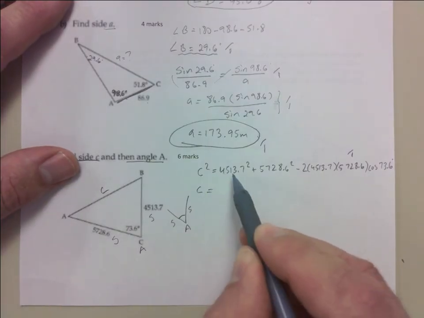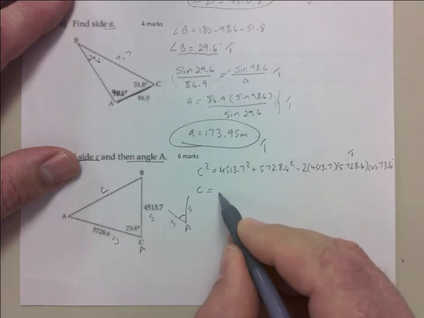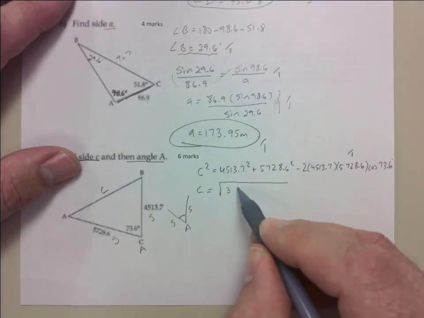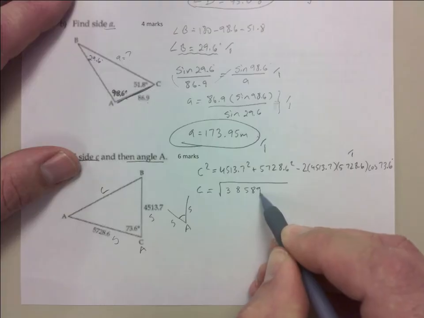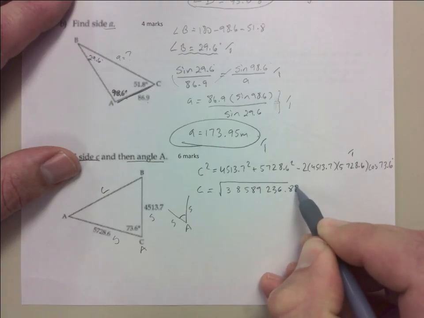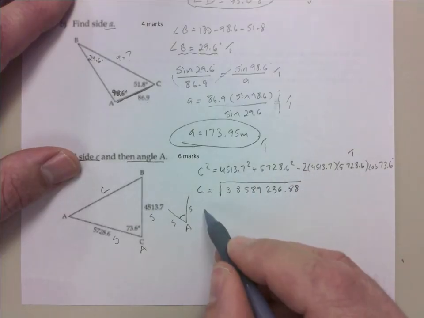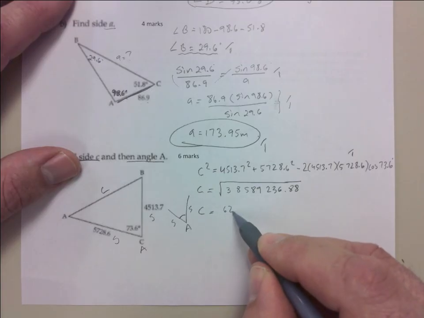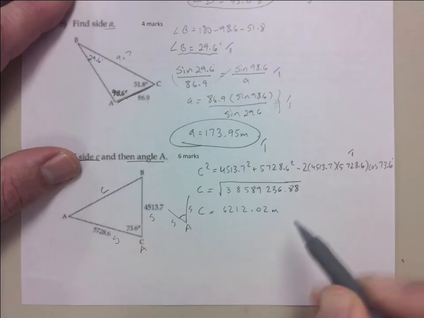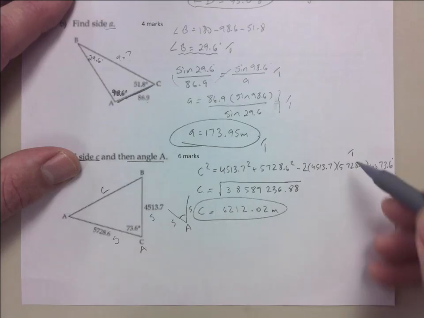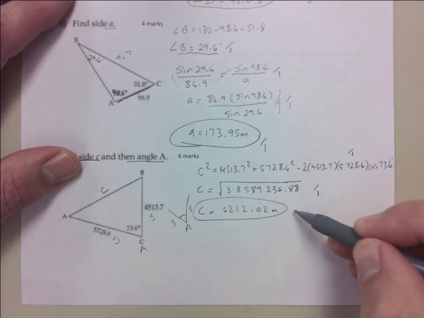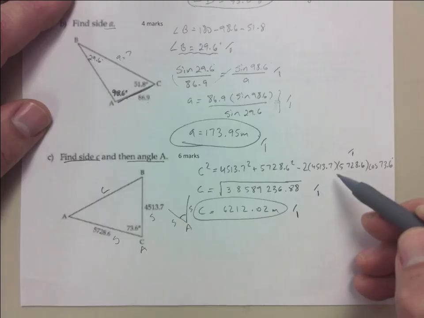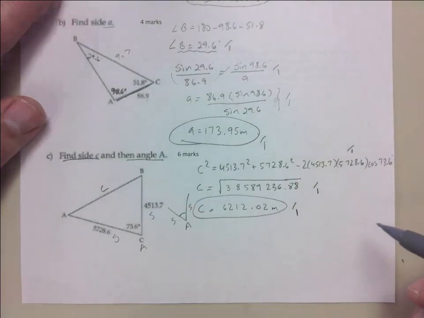It's going to be a big number because you have big numbers here. Your calculator can handle it. You get 38,589.236.88. That's what you get out of this expression up here. When you take the square root, you get 6212.02, and we're in meters. So 1 mark for setup, 1 mark for work, 1 mark for correct final answer. So 3 marks so far.